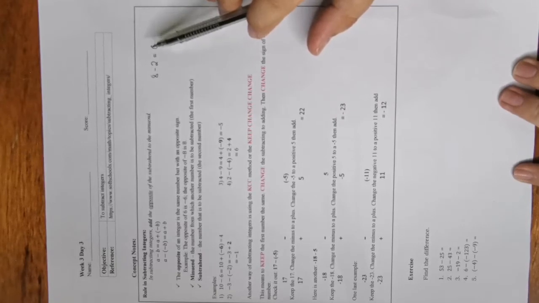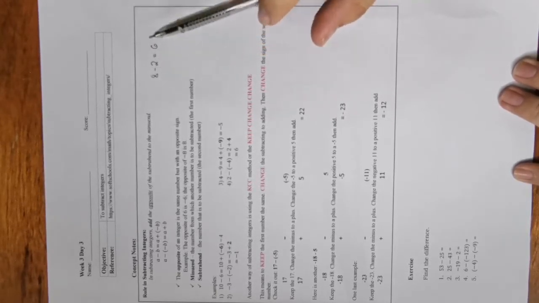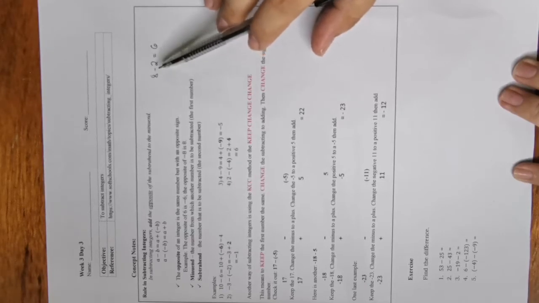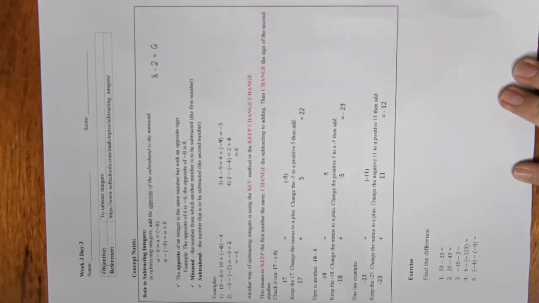Narabayoban mi unsay answer sa subtraction? Minus. Dili ha, ang answer sa subtraction is difference. So kani si minuend, kani ang operation which is the minus sign, the subtrahend, and the difference which is the answer of subtraction. So let us have the rule in subtracting integers.